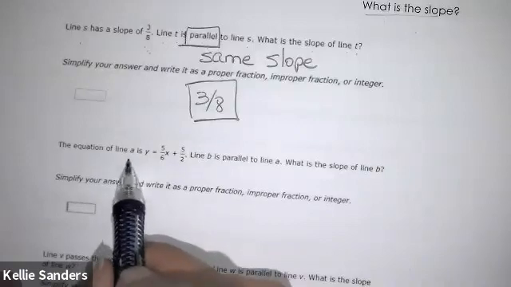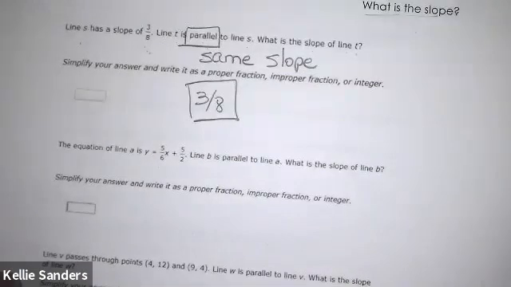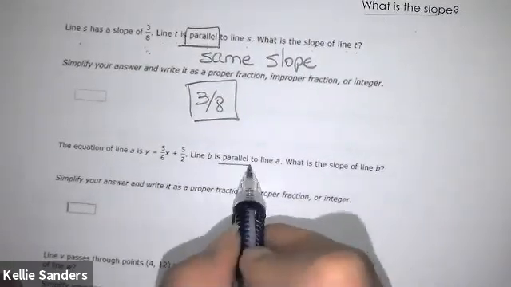The equation of a line A is y equals 5 over 6x plus 5 over 2. Line B is parallel to line A. What is the slope of line B? Parallel.